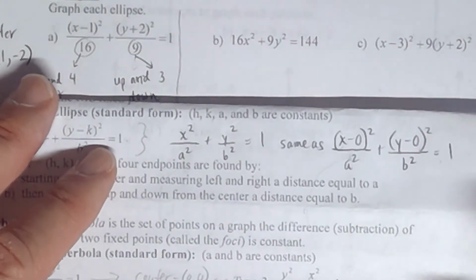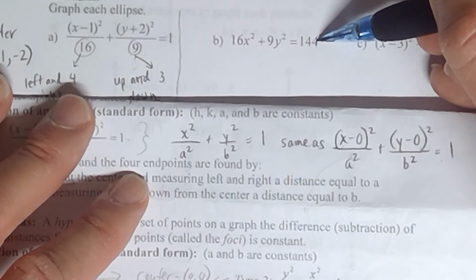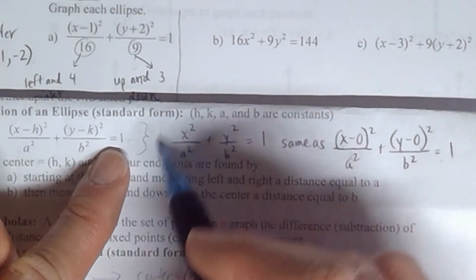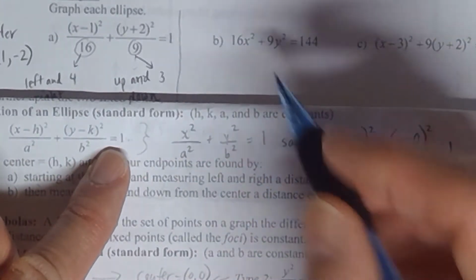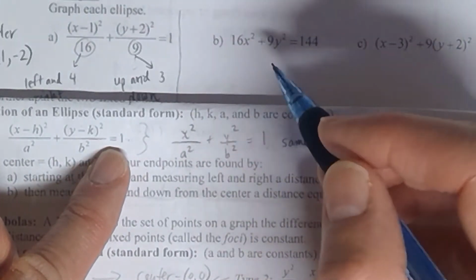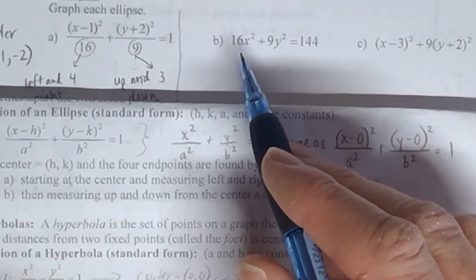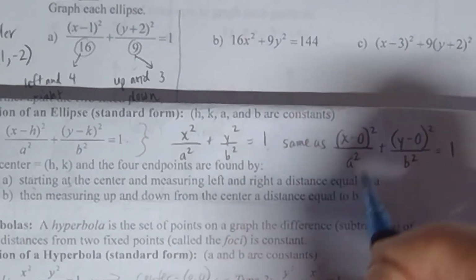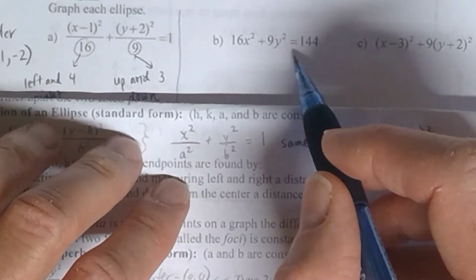Okay, but we still have some issues here. Number one, we need to make this into a 1 right here. Okay, if we want to eventually make it look like this right here, we need to make that a 1, and we need to get rid of the 16 and the 9. Remember I said you can't have a 16 or a 9 or any number for that matter being multiplied by x minus 0 squared or y minus 0 squared, all right, which is what these two things are.